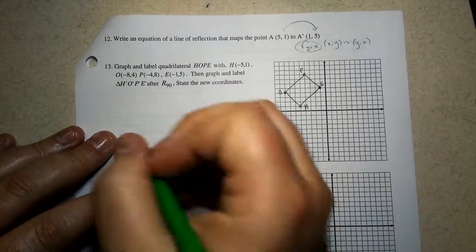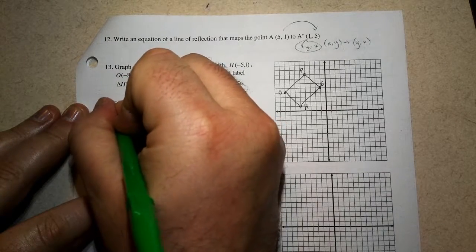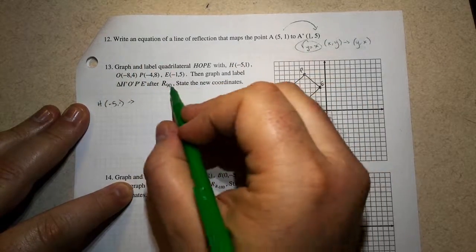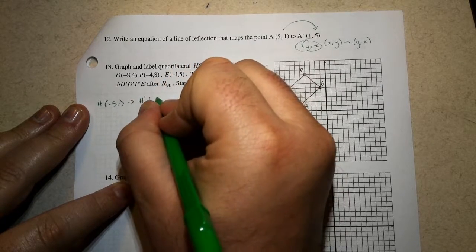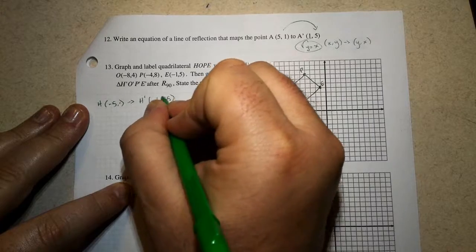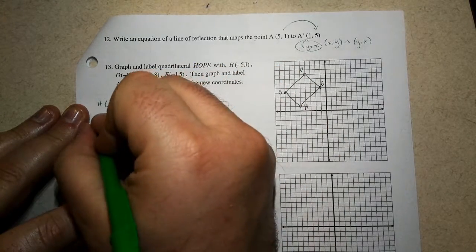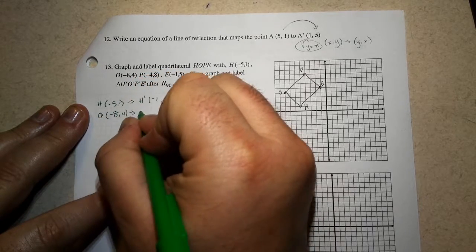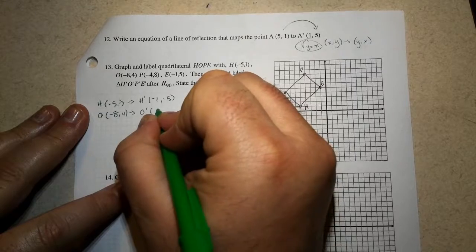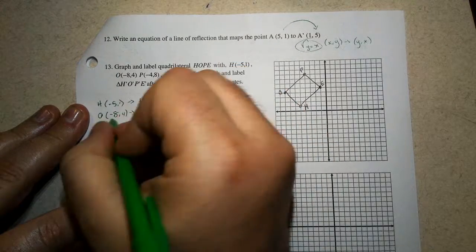So there's 2 ways. First way, we take our points, so H is point (-5, 1). If we're doing a rotation of 90, we're going to swap and opp. So for H prime, we swap them, (1, -5), and then we make the first number opposite. So it'd be (-1, -5). O, which is (-8, 4), we swap them to get (4, -8), and then after we swap them we make the first number negative.